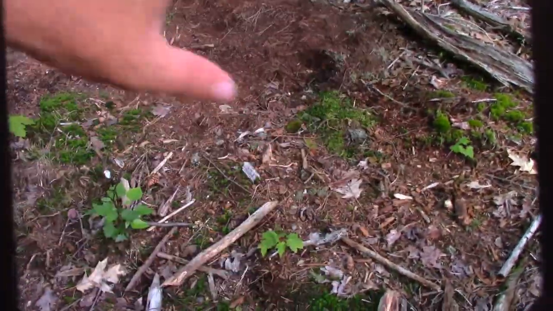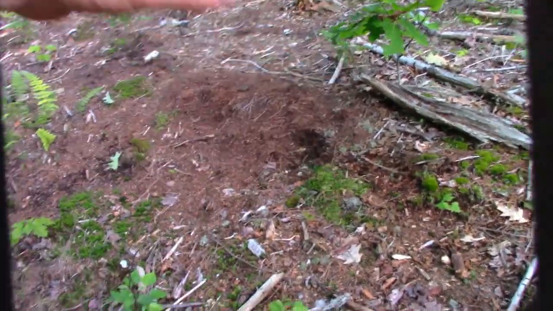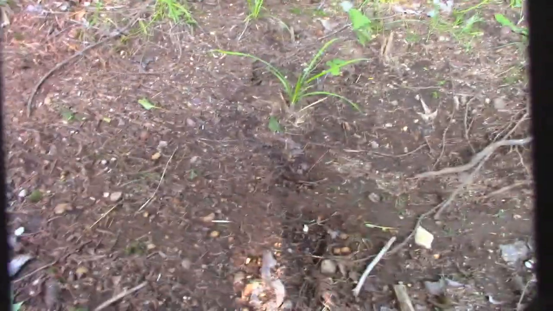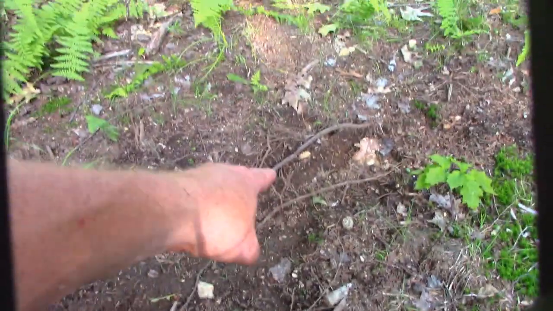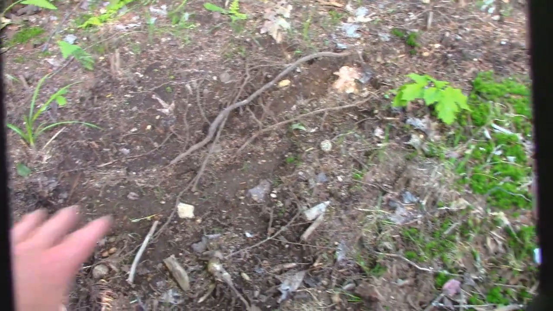Alright, so here we are. Here's our community scrape bowl. And you can see the ridge right here. It goes around, comes down like this, and it comes all out to here. In all, it's probably about 8 feet long. And you can see in here, it's all dug up. All this dirt is dug up. You can see the roots coming out over here. There's not a whole lot of vegetation in here.